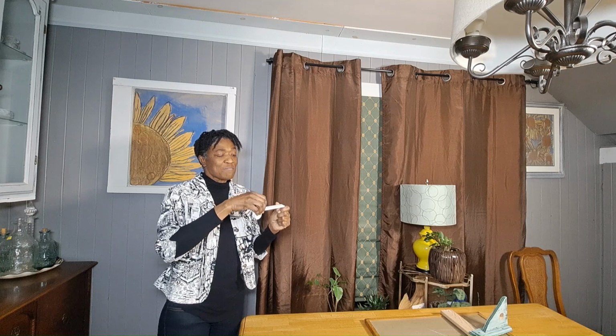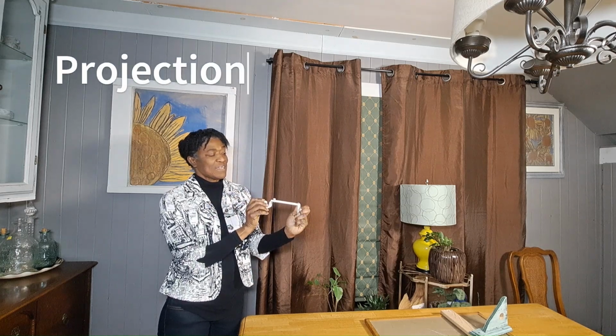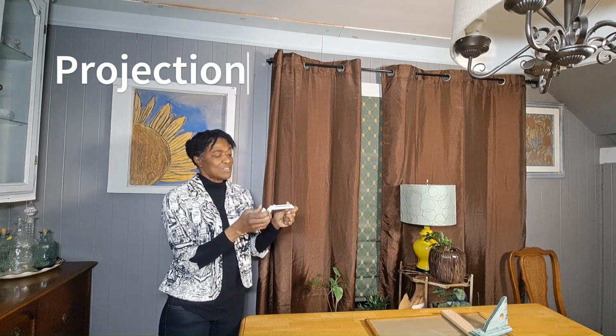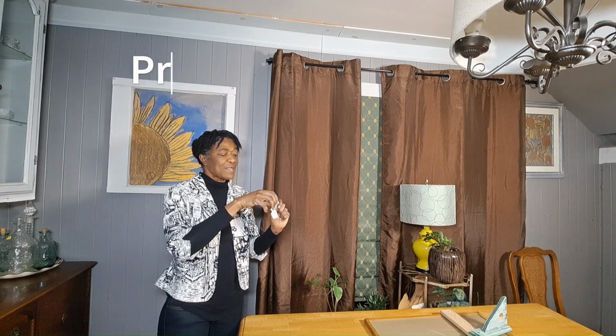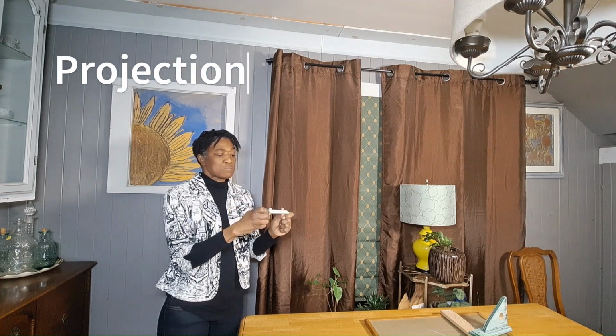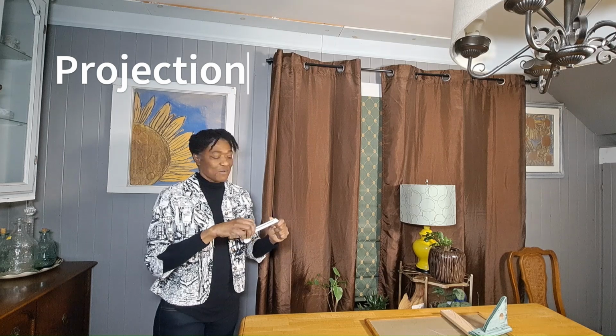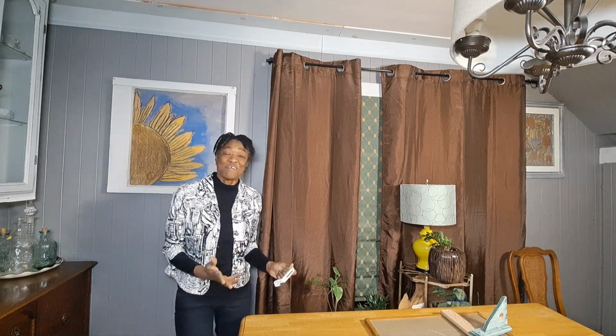So your projection can be as far off the wall as that, or it can be closer to the wall. So you determine if you want your projection to be 2 inches, 3 inches, 4 inches from the wall.